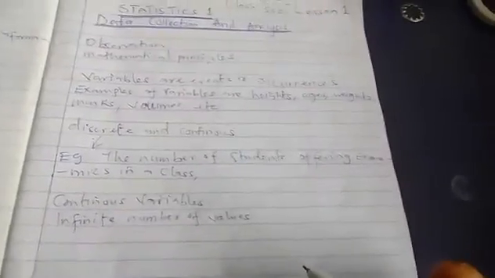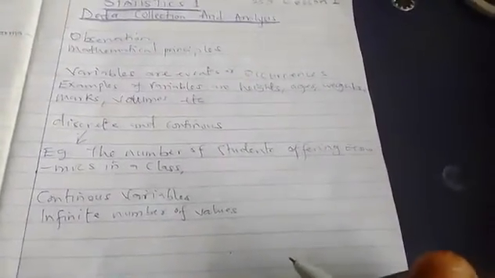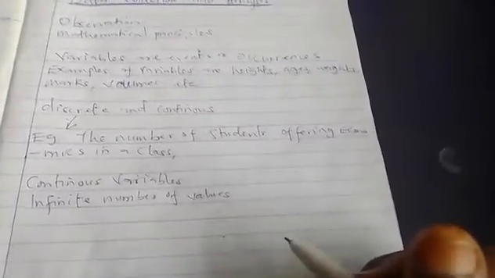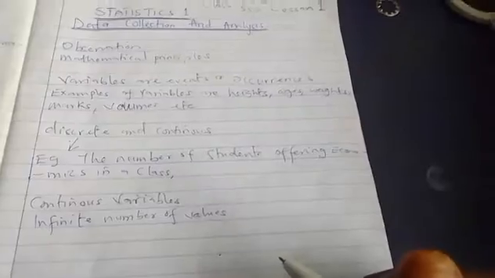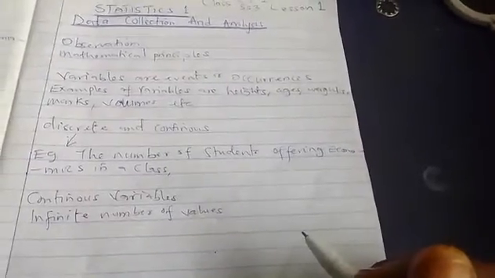Continuous variables are obtained by measuring, for example, the weight of students in a particular school. Another is the production returns on industrial products. Industrial products are not stable. They might have one value today and another value tomorrow, so it is innumerable, it is countless. That is what infinite means.